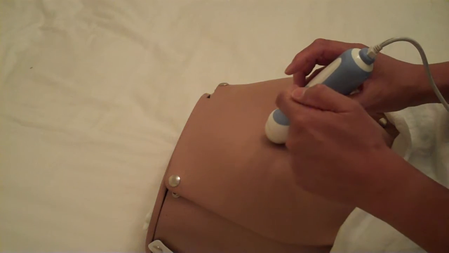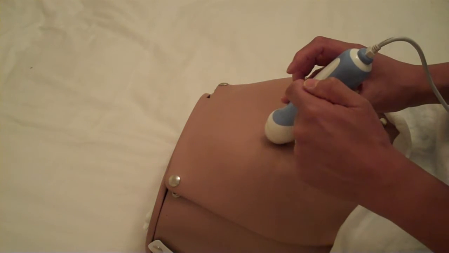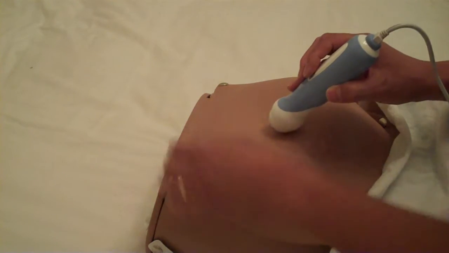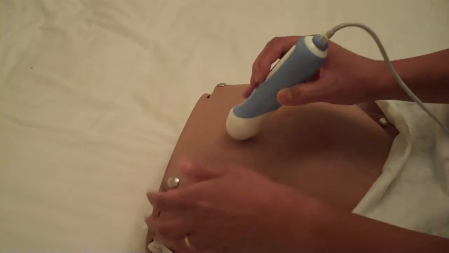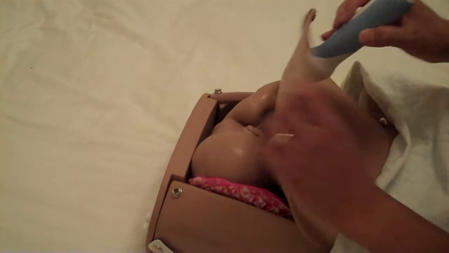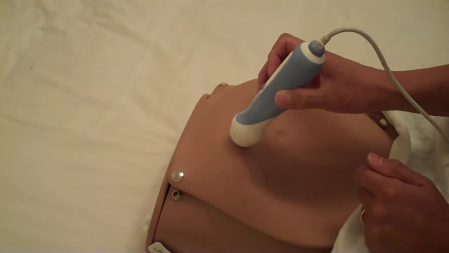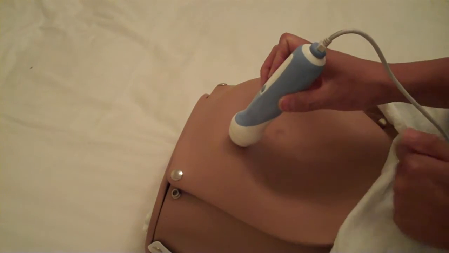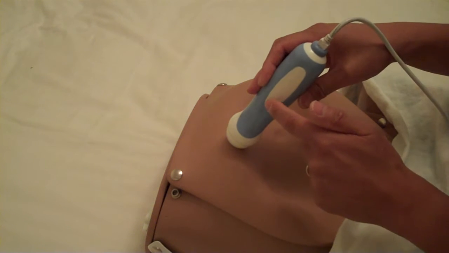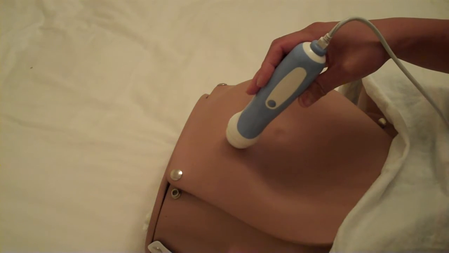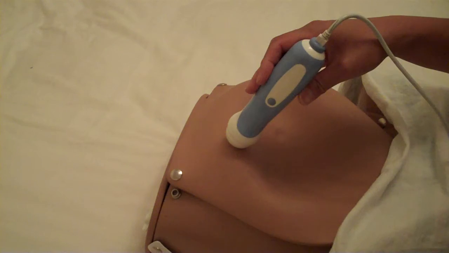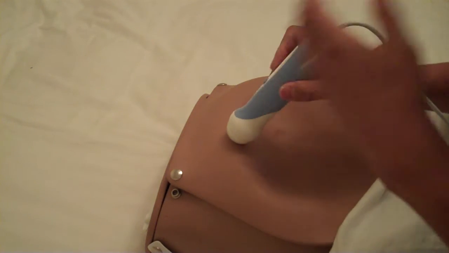But very important thing is to keep the dot pointing up all the time, and I'll tell you why. Once you find whatever it is that you're interested in, let's say the baby's head, okay? Then you can tilt the probe, you can turn the probe so the dot is pointing this way, which is the mother's right side, okay? Don't turn it the other way, it's just a convention.